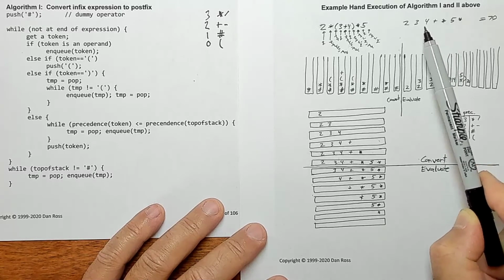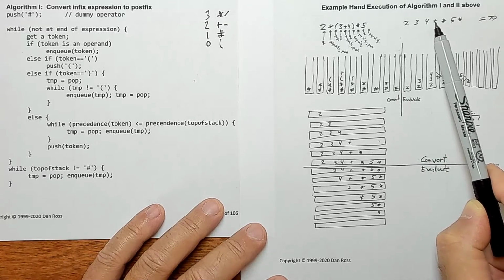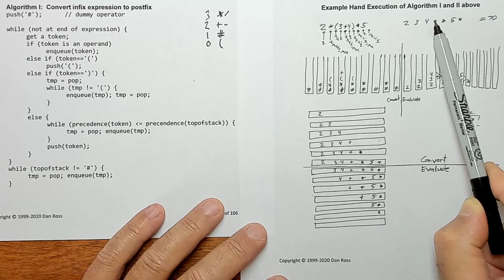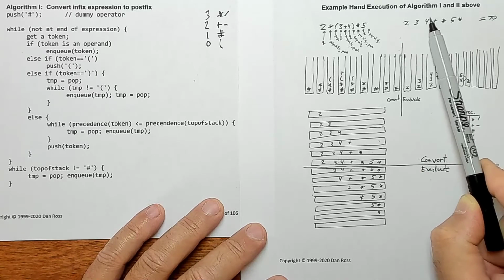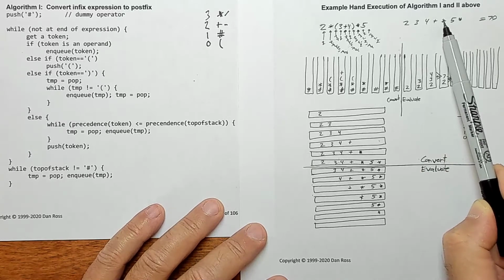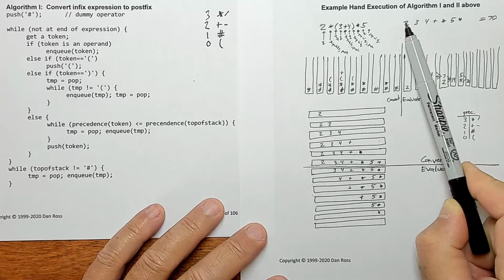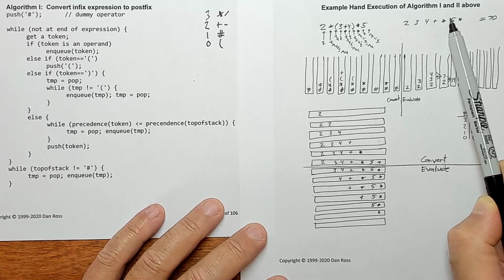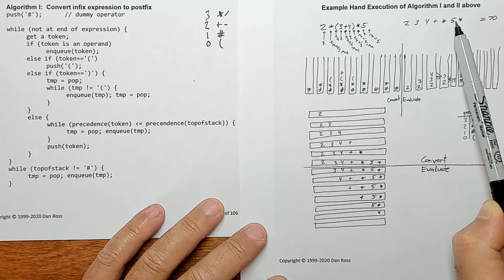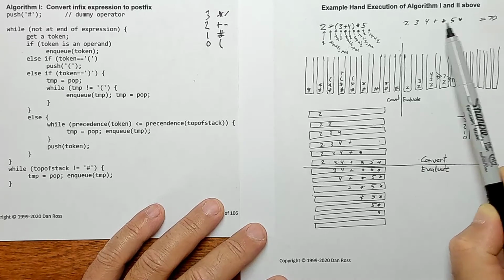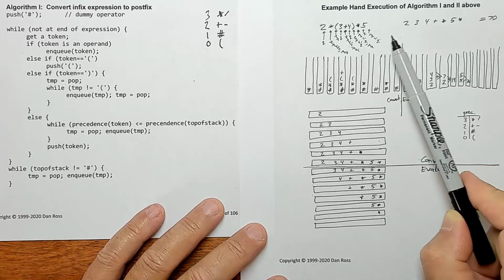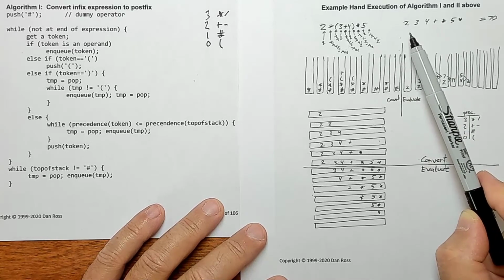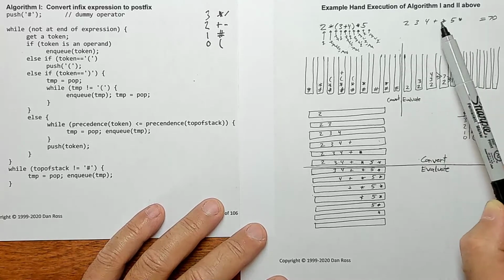So from the inside out, it's operand plus. That whole thing results in an operand, which is operand plus, times. And that whole thing turns into an operand, which would be operand times. Okay, so that's kind of thinking. It's a little bit recursive, actually. So it's related to recursion.